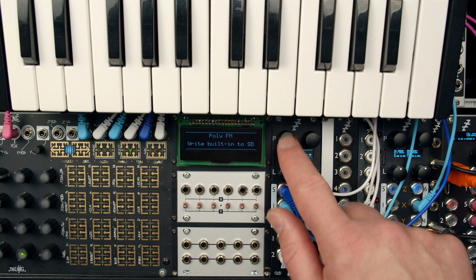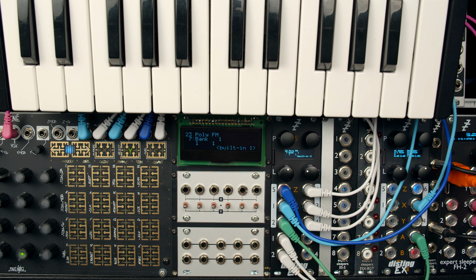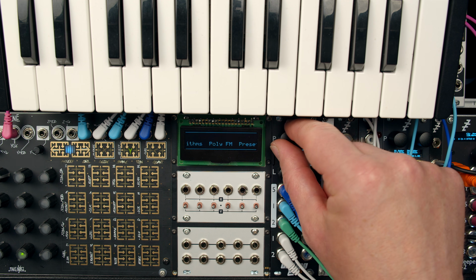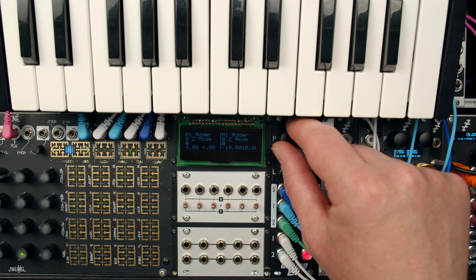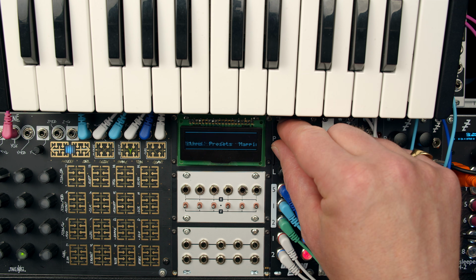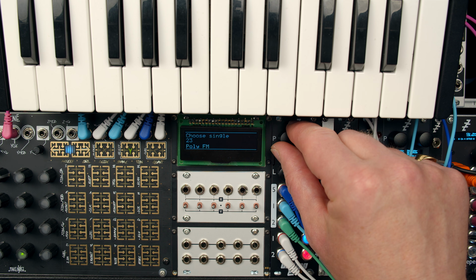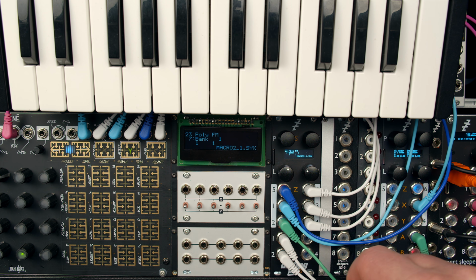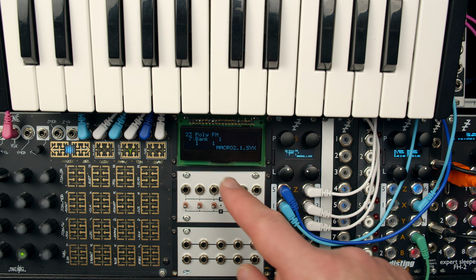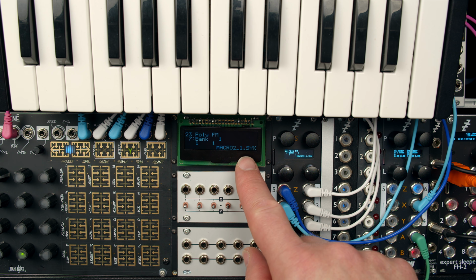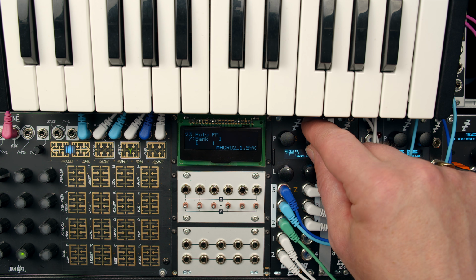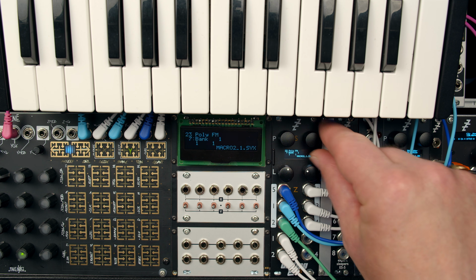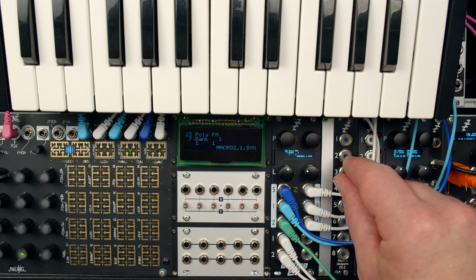So I'm going to do that. It's done that. So just to make the point, I didn't mean to do that really, but I've done it now. Right, if I go back to Poly FM, I didn't get the warning about there being nothing on the card, and now my banks are actually .syx files. So it's the same 3 banks, but now they're on the card as files.